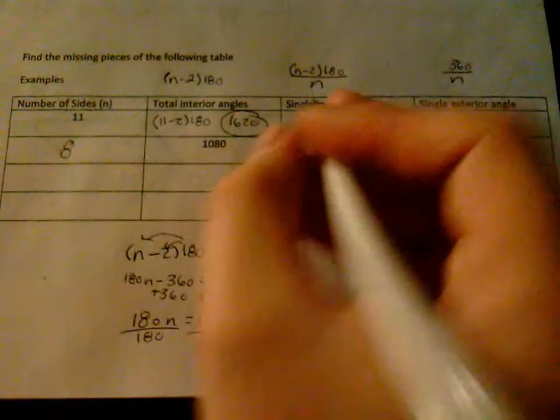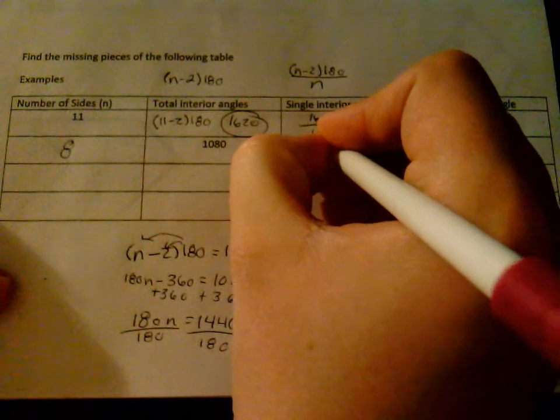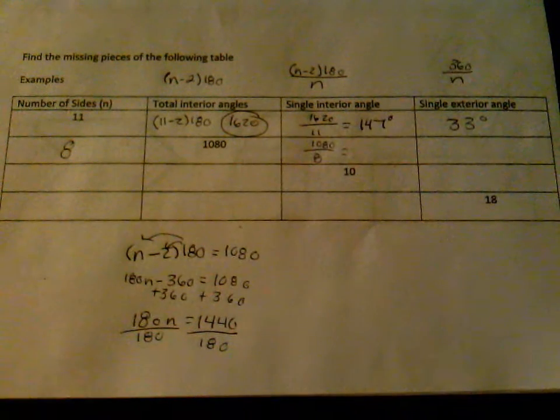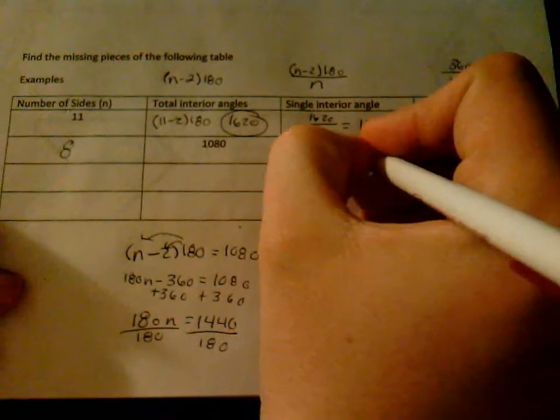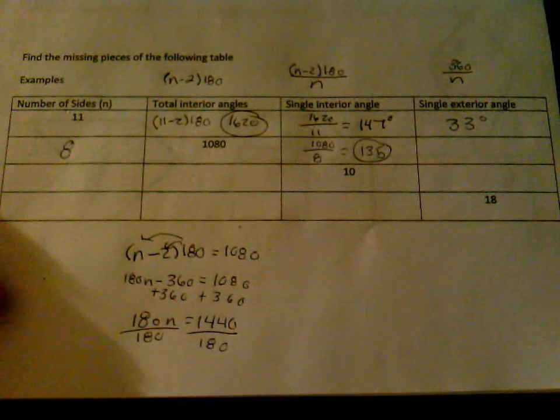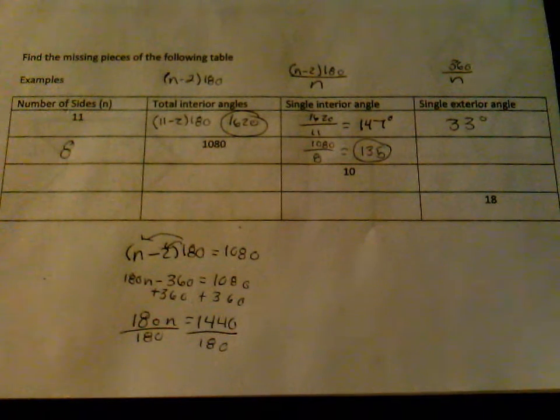You just take 1080 divided by 8, you get 135. And then you take 360 divided by 8 to get 45.